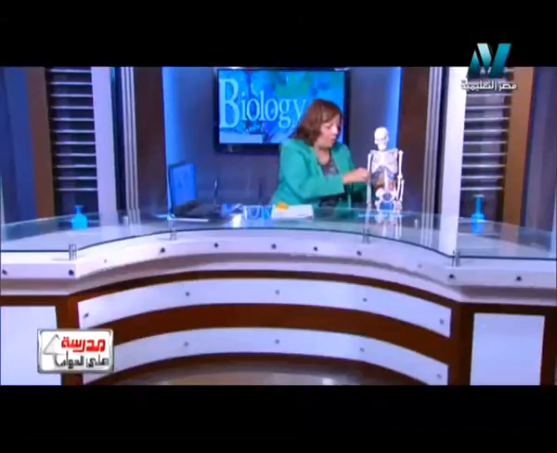Appendicular skeleton, this is a branch from the axial skeleton. It consists of pectoral girdle, this is the shoulder bones, and pelvic girdle, and the 4 limbs and the hind limbs. The hind limbs, it is the legs.